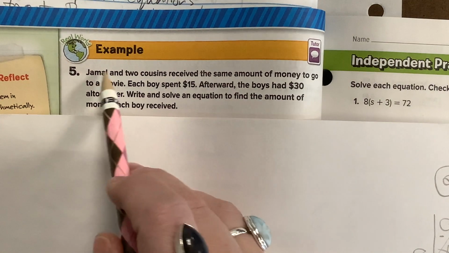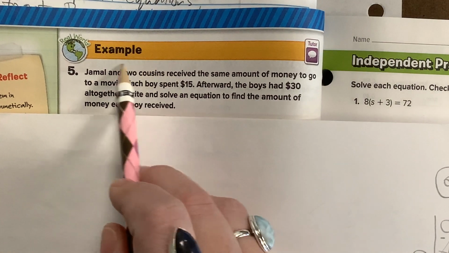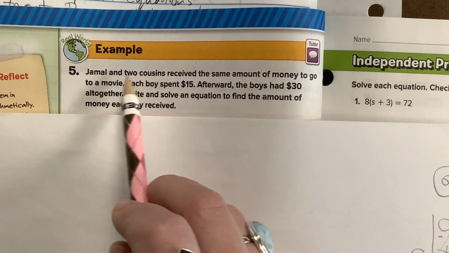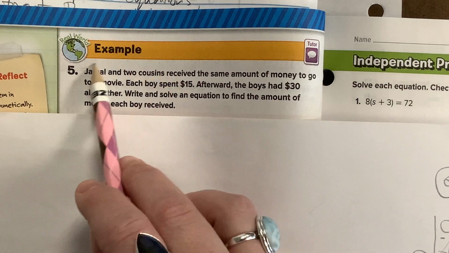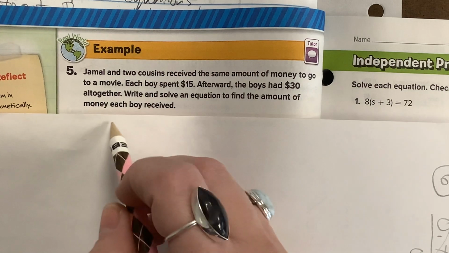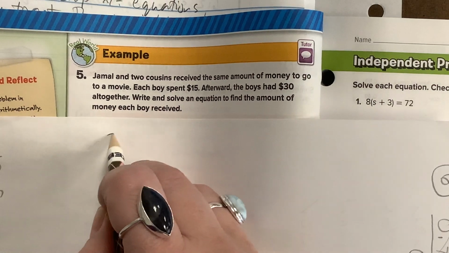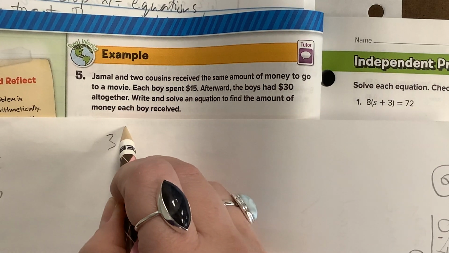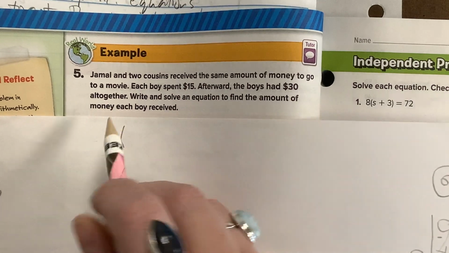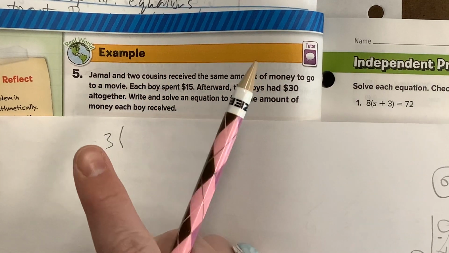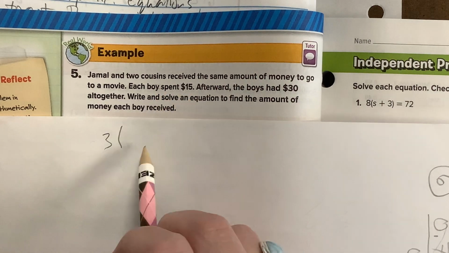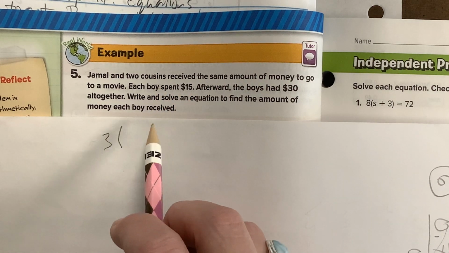First of all, we have Jamal and 2 cousins. This gets confusing right here. People will just see the 2 and go with that, but how many people are we dealing with altogether? That's going to be 3 people we're dealing with altogether, okay? Now, that's the number that's going to go on the outside of the parentheses. Inside, because it says each boy, so we're talking about what one of them does, spent $15.